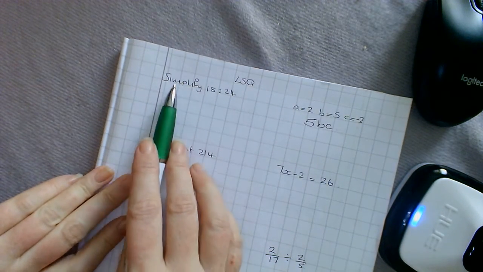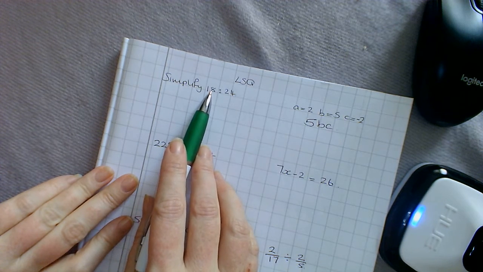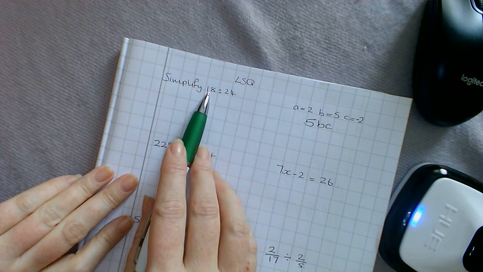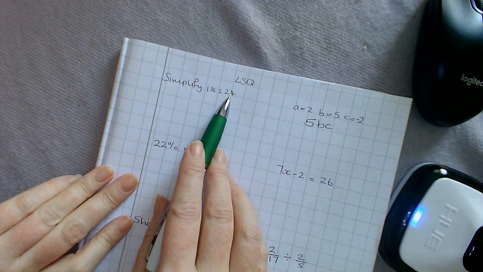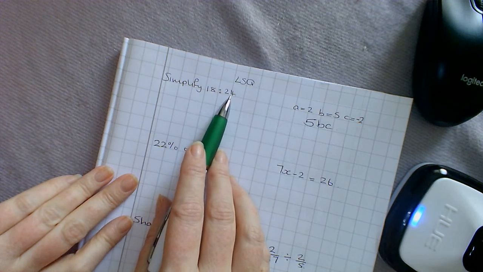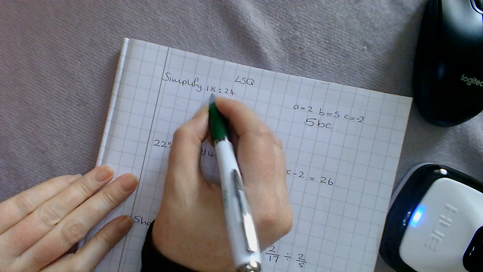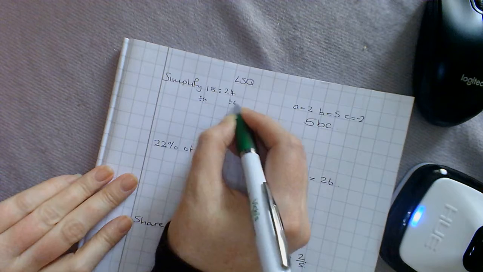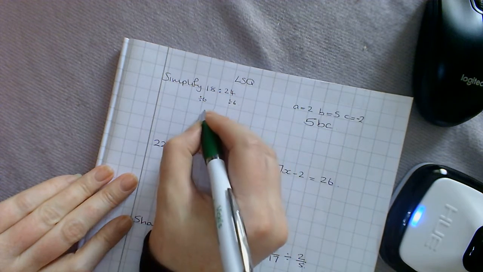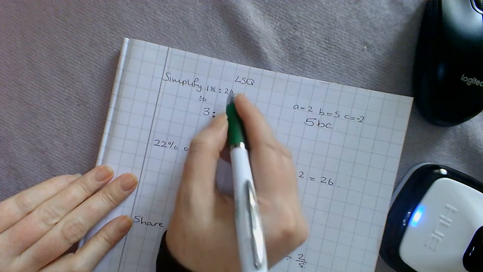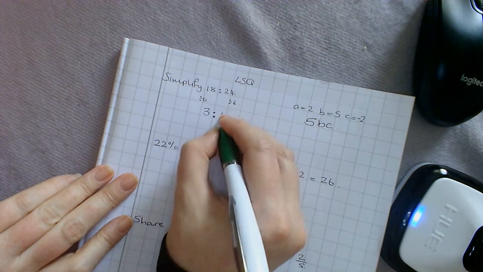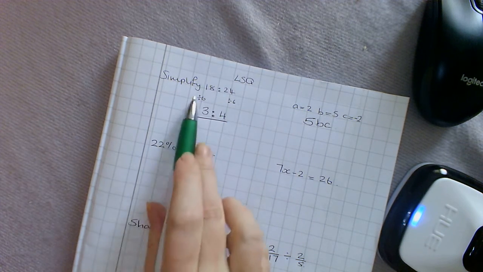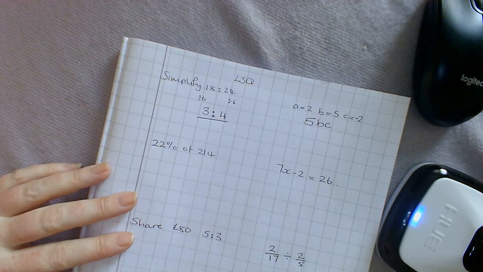Right, here it asks us to simplify the ratio 18 to 24. So we're looking for numbers that go into 18 and go into 24. Obviously we want the highest one that goes into the two. Well, 6 will go into both of them, so I'm going to divide this side by 6 and divide this side by 6. 18 divided by 6 is 3 and 24 divided by 6 is 4. That is a simplified version. You could have divided by 2 and then divided by 3. It would have given you exactly the same.